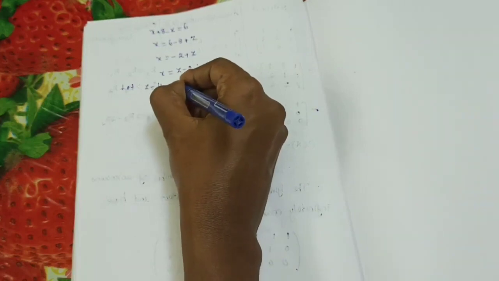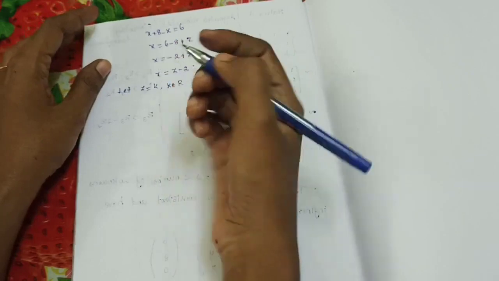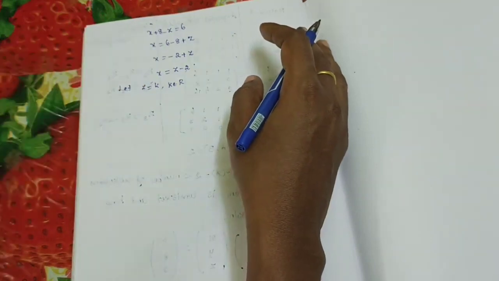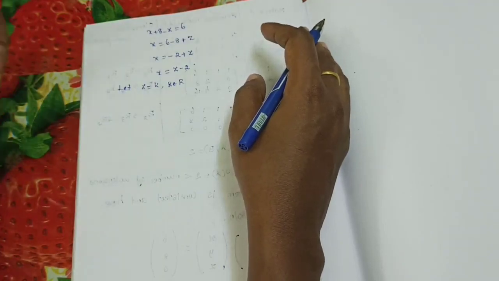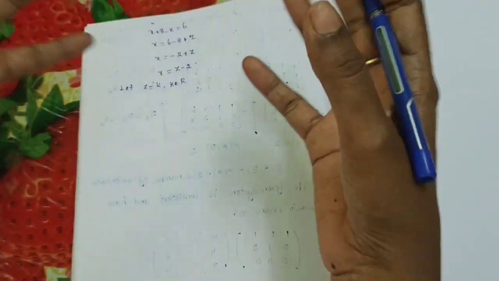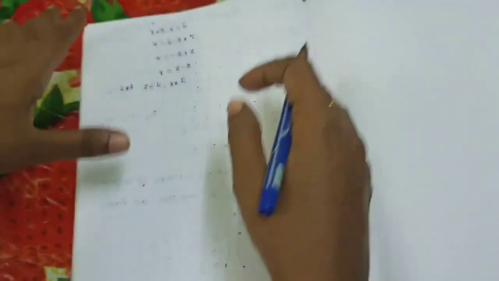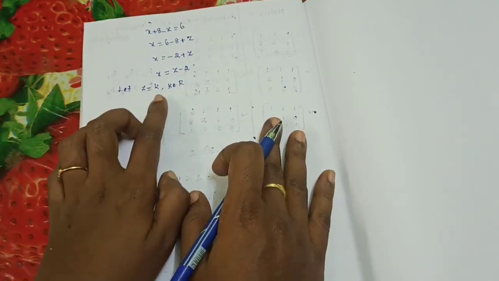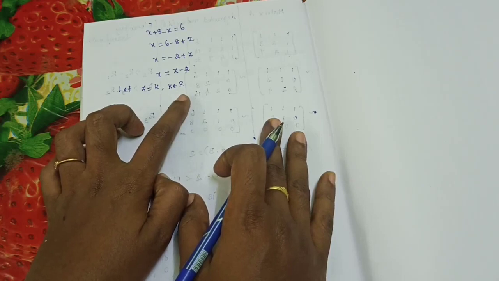This k belongs to R. I said, is it right? Whatever the number may be, we don't know. Infinitely many solutions. Maybe 1, maybe 2, maybe 3, whatever the k value. Maybe negative numbers also. -3 may be a solution, -4 may be a solution. We don't know. So infinite number of solutions. When we apply different values for k, we will get different solutions. That's the meaning. Understand? So I am assuming here let z is equal to k, where k belongs to R.